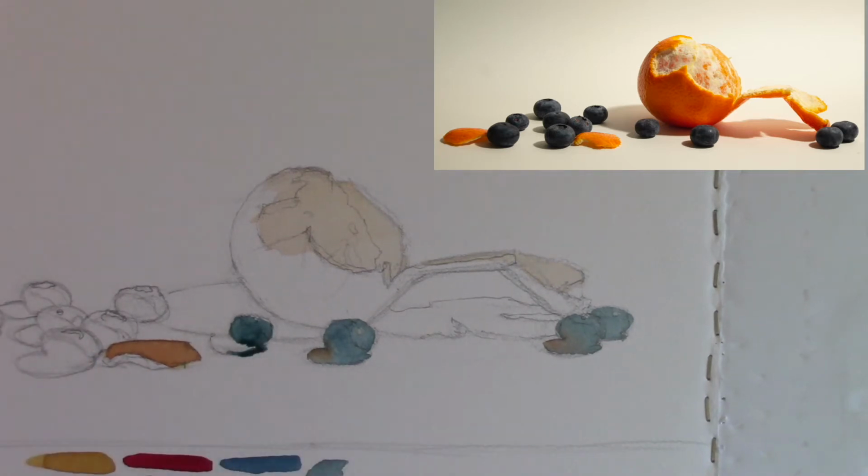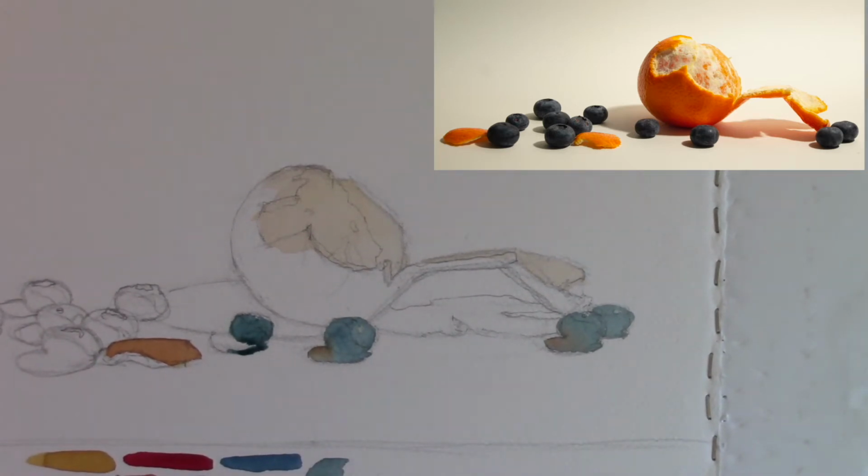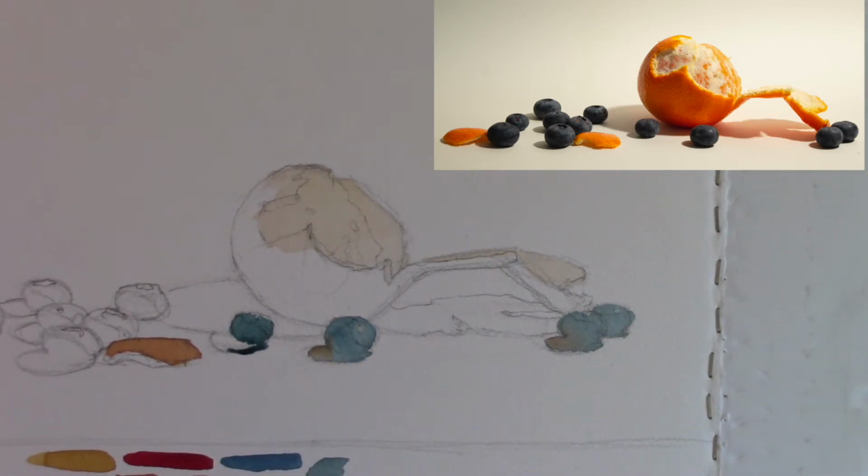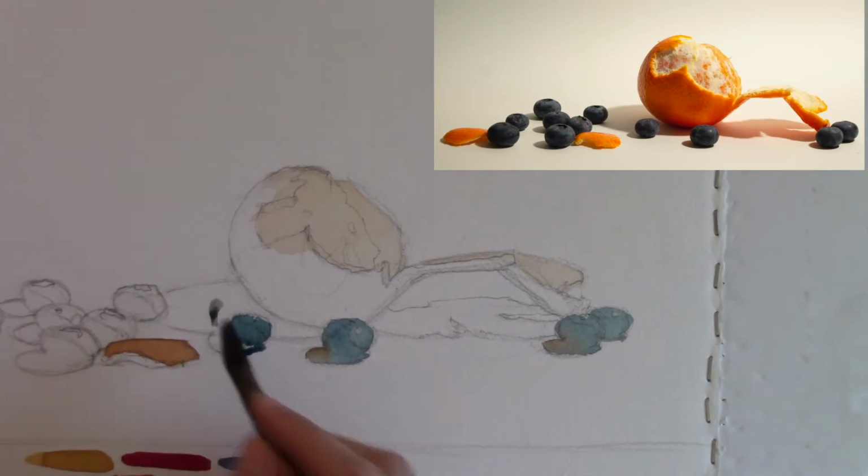So that's my intense blue. Now I'm going to take off again, blot out the excess watercolor, go into my neutral mixture.